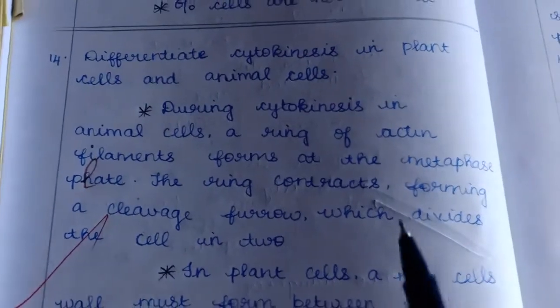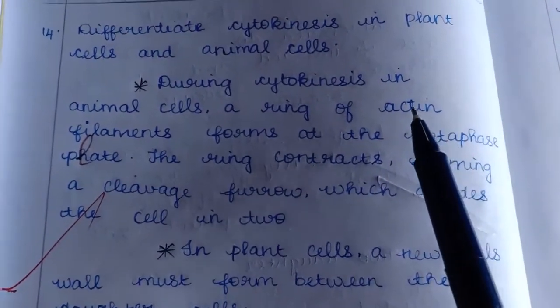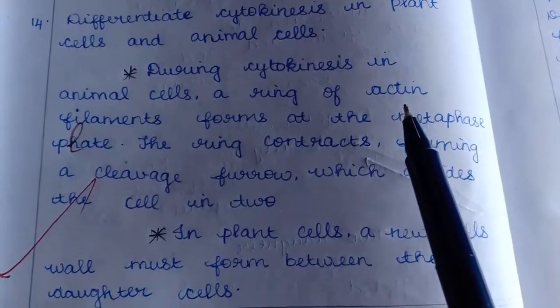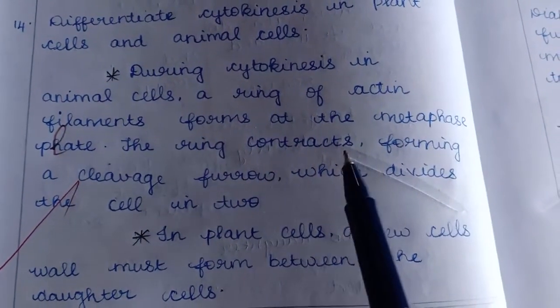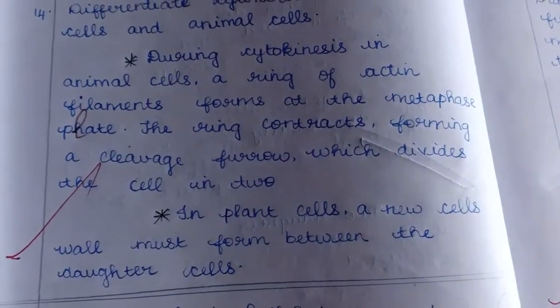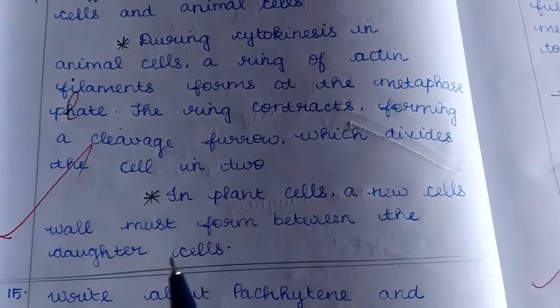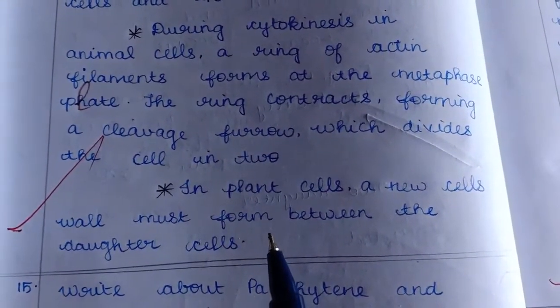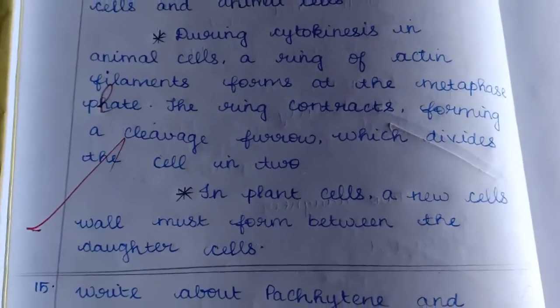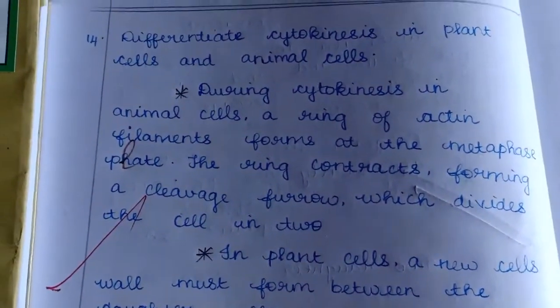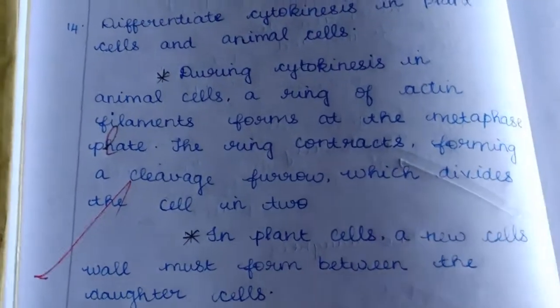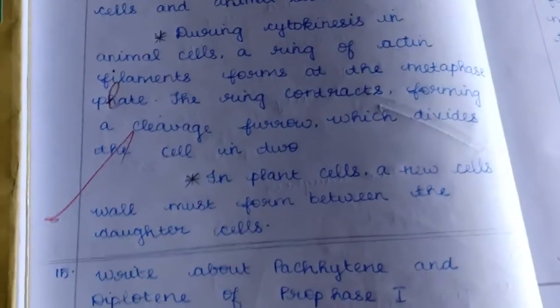In the animal cell, the cytoplasm divides by forming a ring. This ring is made up of actin filament. This actin filament contracts and cleavage takes place. Whereas in plant cell, a cell wall is formed between the two cells and the daughter cell is cleaved. So this is the basic difference between cytokinesis in plant cell and animal cell.